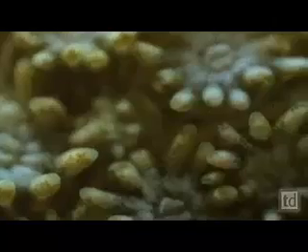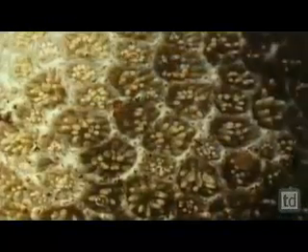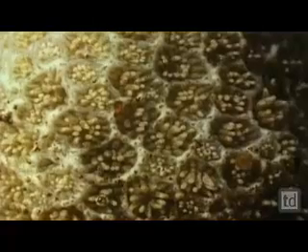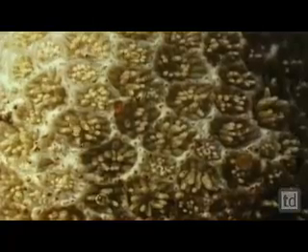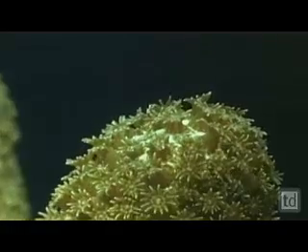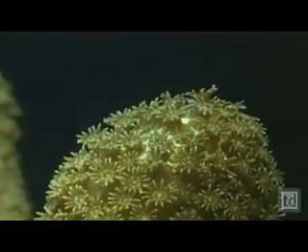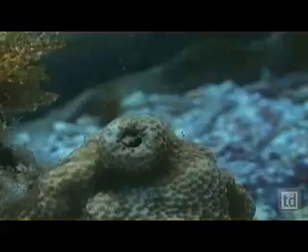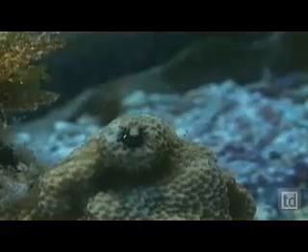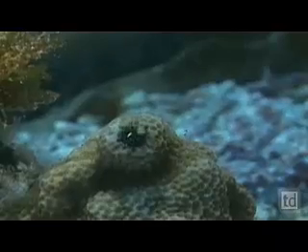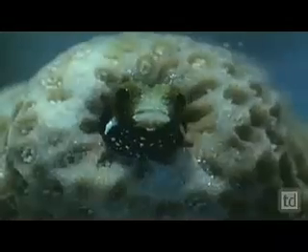Each polyp has a mouth, surrounded by stinging tentacles. During the day, the coral's algae cells photosynthesize. But at night, the polyps extend their tentacles to feed on plankton, tiny organisms that drift in the water. Meet another creature that feeds on plankton. The spiny blenny watches for plankton that may drift close enough to be snatched and eaten.